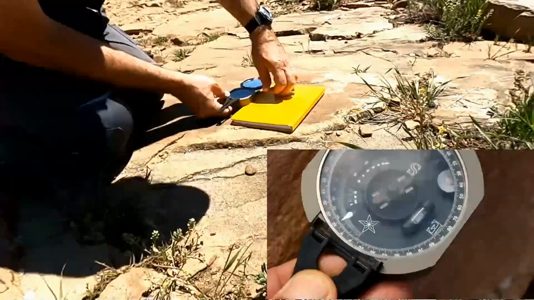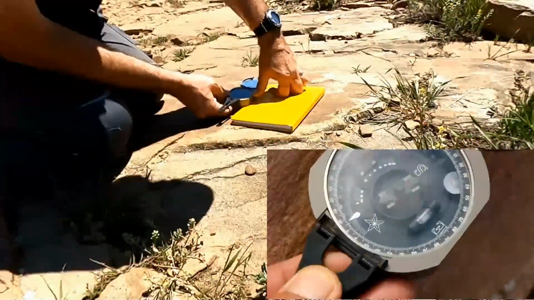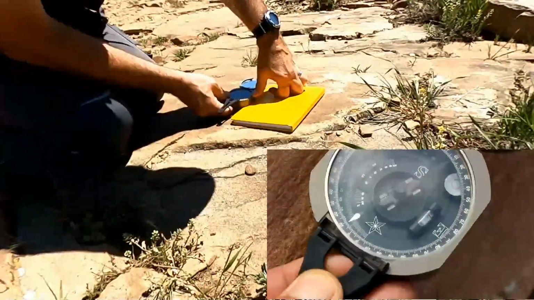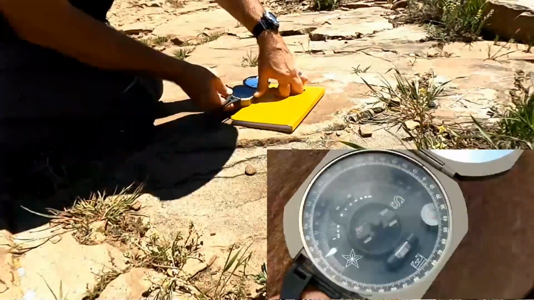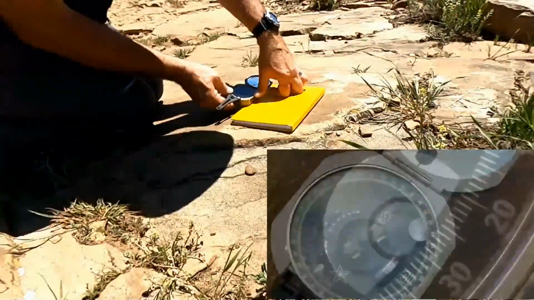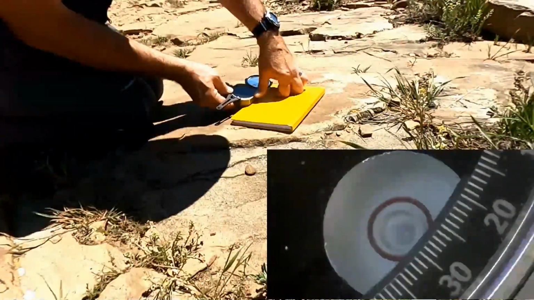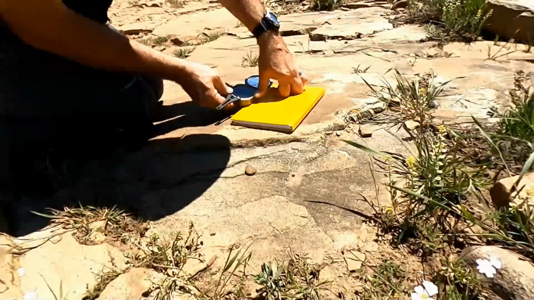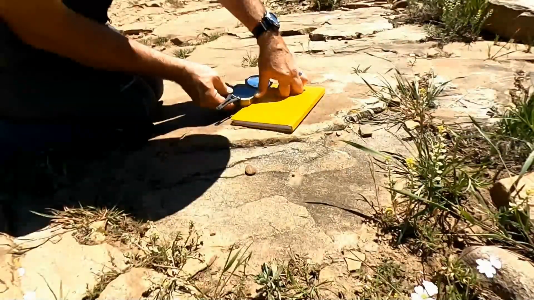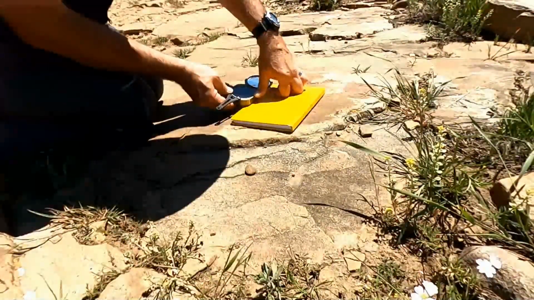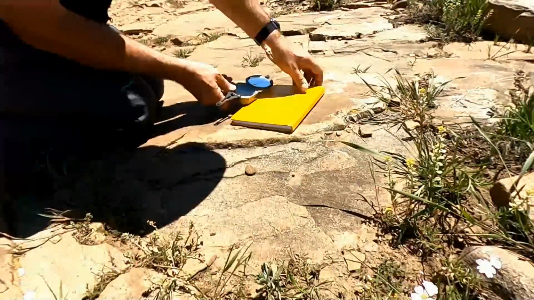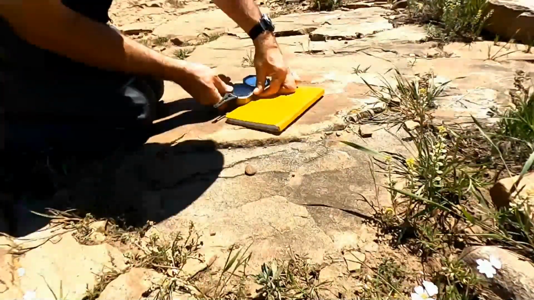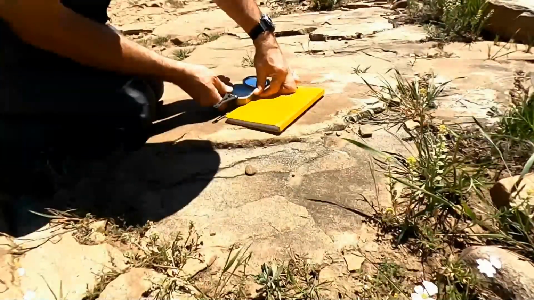You need to move it around, and remember the bullseye level inside needs to be adjusted. And once you get that just right with the little bubble inside, you can read off the Brunton. And in my case right now it is north 15 degrees east. That's my strike direction. I can even visualize it a little better, adjust my notebook a little bit to get this reading right there.